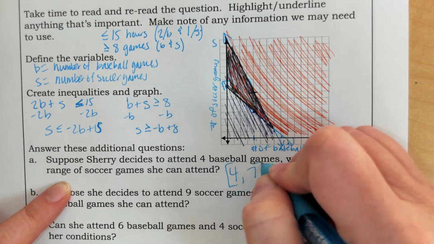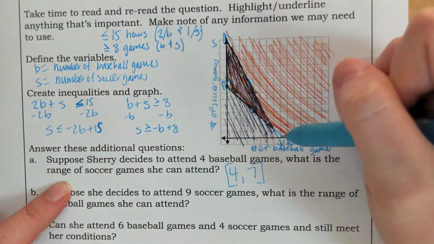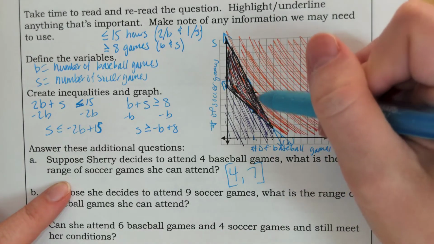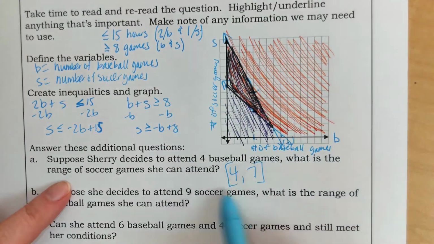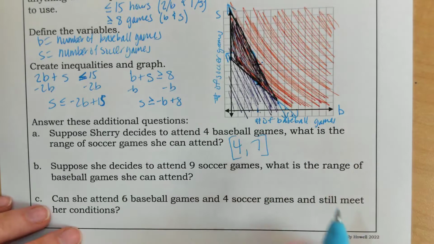So from 4 to 7, and because these lines are solid, she could go to 4, she could go to 7, she can go to anywhere in between. So those 4 and 7 are also included. So we can use interval notation to represent that.